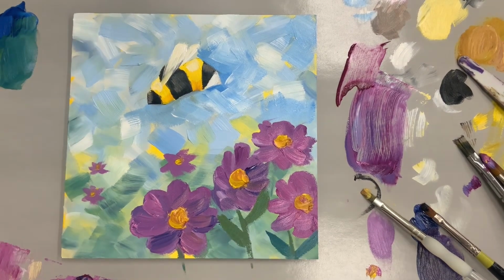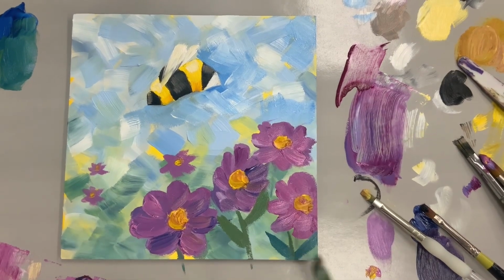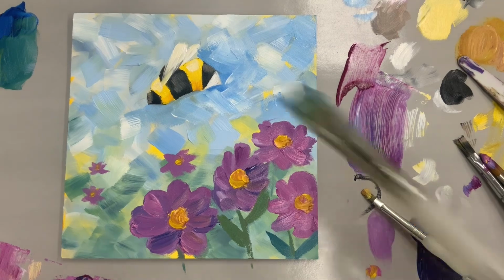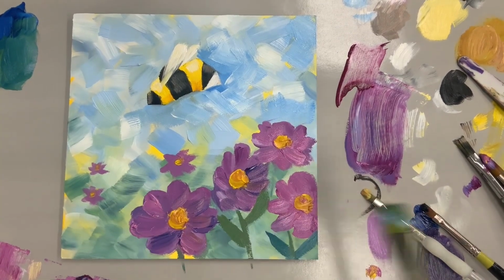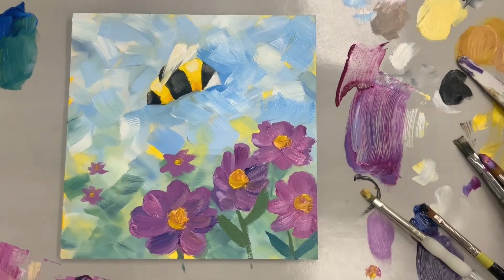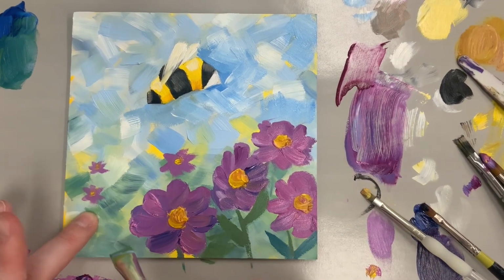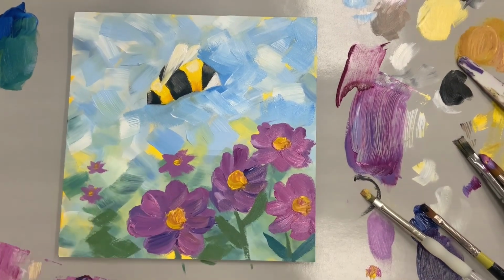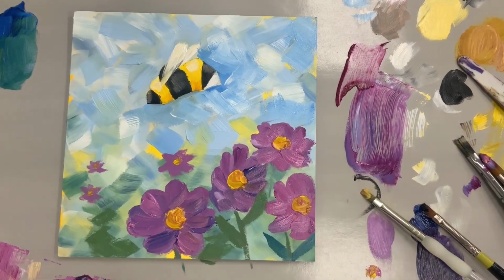And then after that, I can look and see what empty space I have, and then I can go back and start re-adding some more of my background. In between some of my flowers, I have a little bit of extra space, so I could just fill that with more green. Or I can go back to my background, which was the phthalo blue and white, and do a little bit more of that background color.